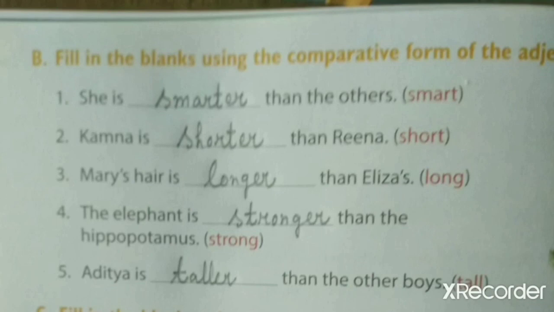Now you see, children, turn the page. Next page, question B: fill in the blanks using the comparative form of the adjectives. Number 1, she is smarter than the others. Then Kamna is shorter than Reena. Mary's hair is longer than Elisa's. Number 4, the elephant is stronger than the hippopotamus. Number 5, Aditya is taller than the other boy.